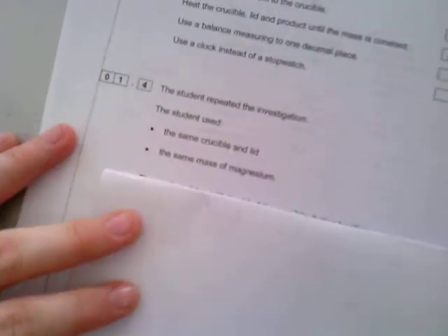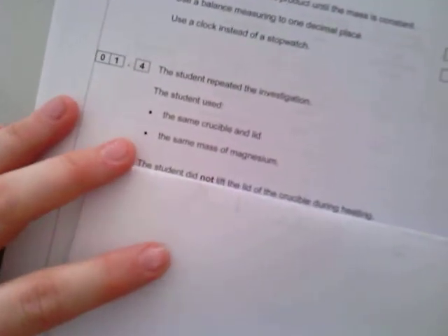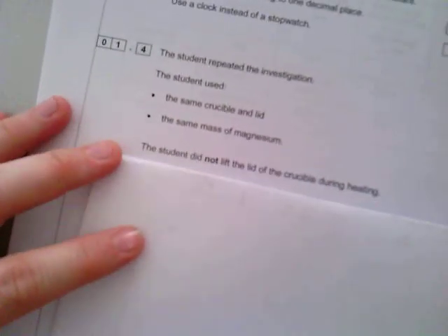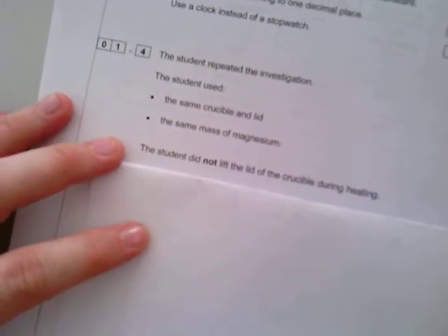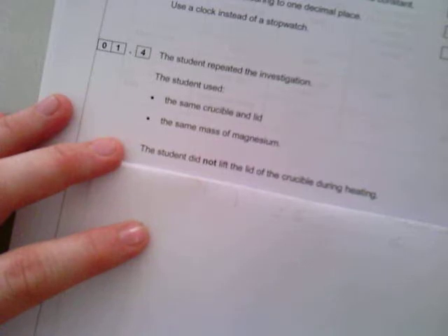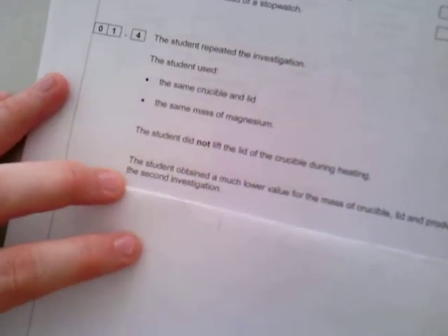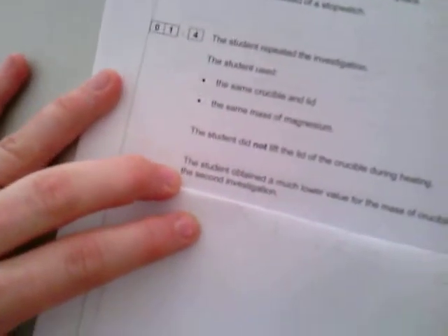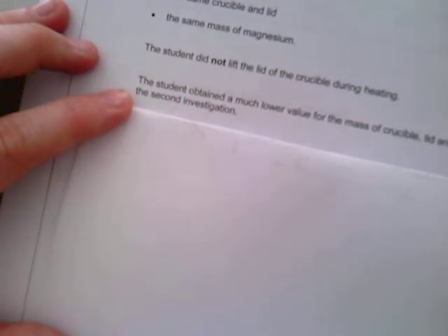The student repeated the investigation. They used the same lid, crucible and same mass of magnesium. The student did not lift the crucible lid during the heating. The student obtained a much lower value for the mass of crucible, lid and product in the second investigation. Suggest one reason why. Well, what they've done by not taking that lid off is they've kept it a closed system and they've limited the amount of oxygen. So there's a limited supply of oxygen.